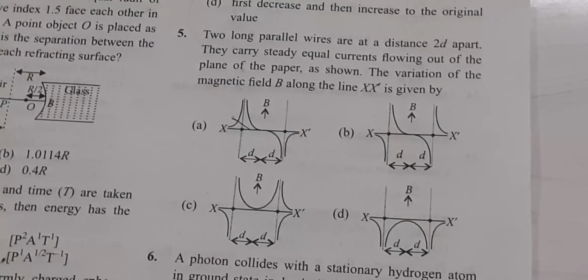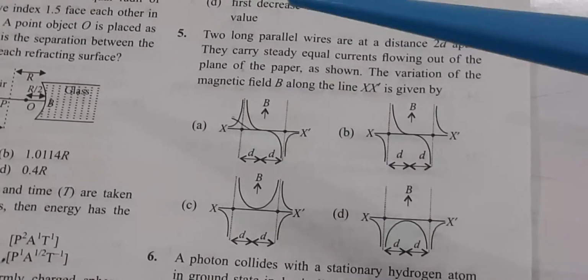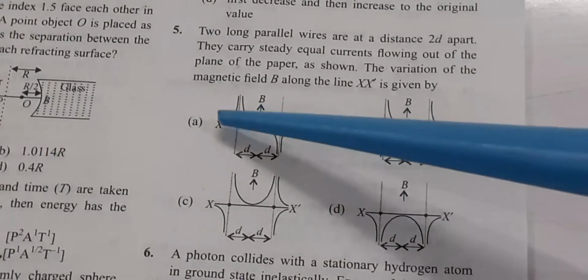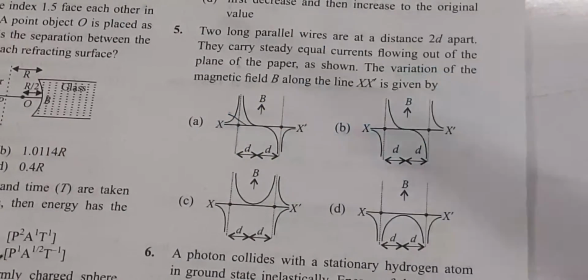Now come to job number 5. Two long parallel wires are at a distance twice d apart. They carry steady equal currents flowing out of the plane of the paper as shown. The variation of the magnetic field B along the line XX dash is given by. In the diagram there are two small dots, and these two dots are the cross section of the current carrying wires.